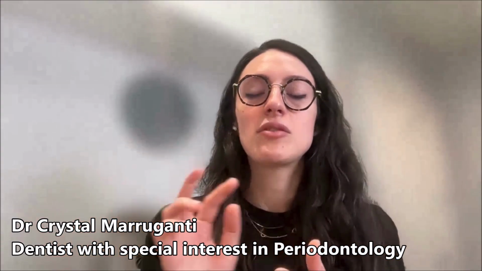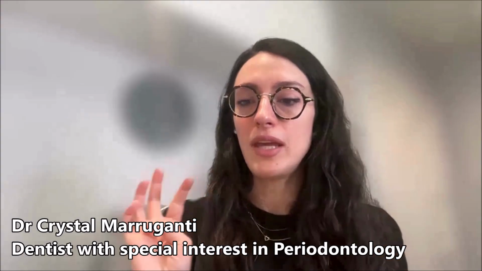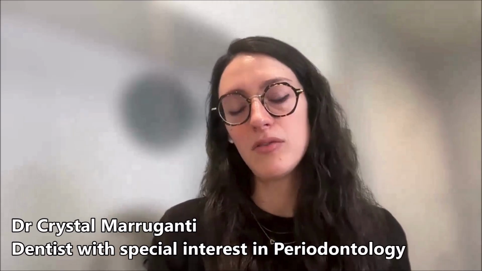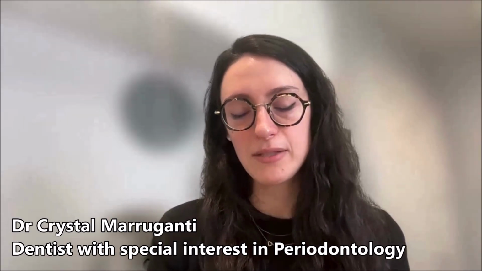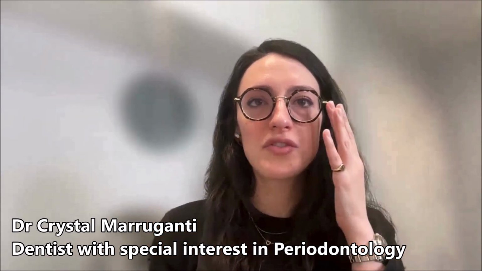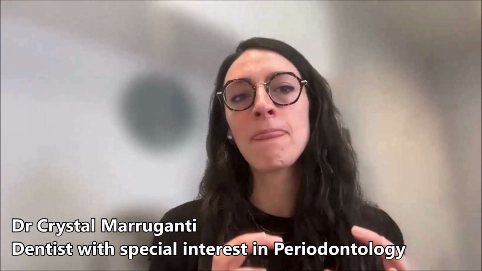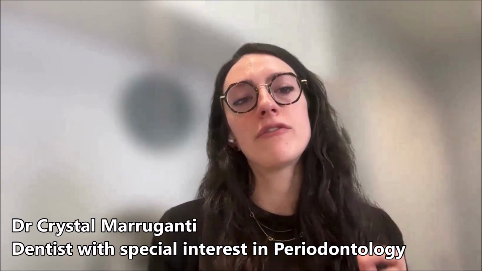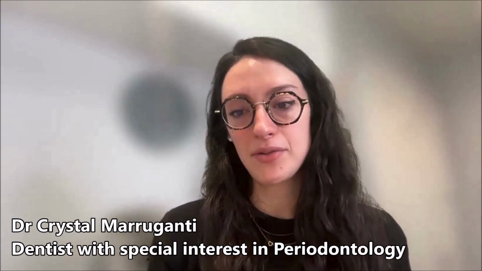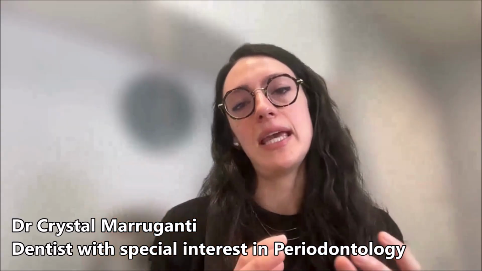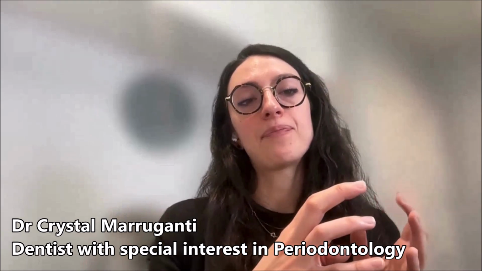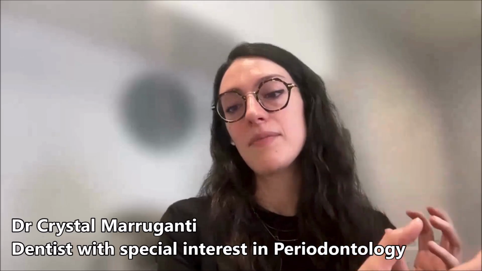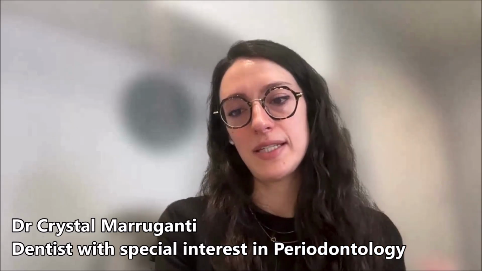Then there are 2 other steps to the treatment of gum disease, step 3 and step 4. Not all patients actually need step 3. Step 3 usually involves performing minor gum surgery, okay? But only a few patients actually need minor gum surgery, because in most cases I manage to stabilize the gum disease with a non-surgical phase.